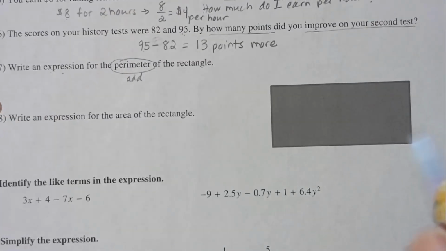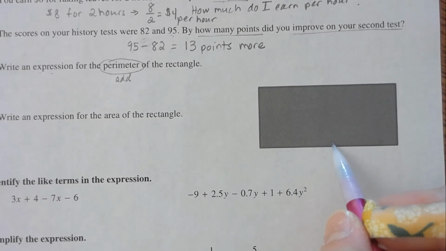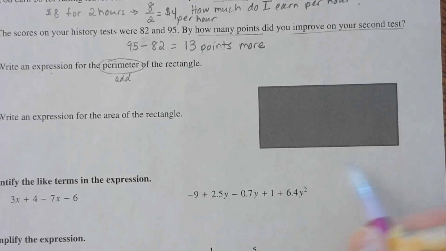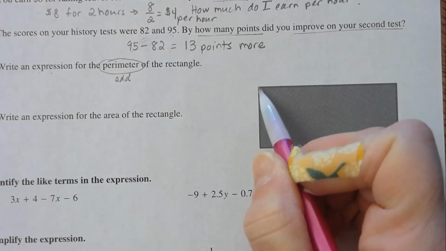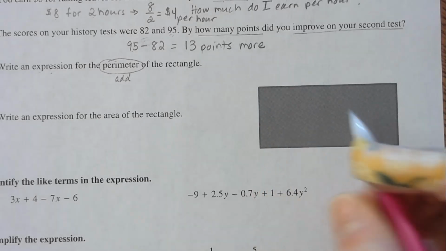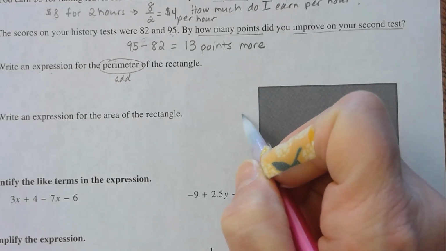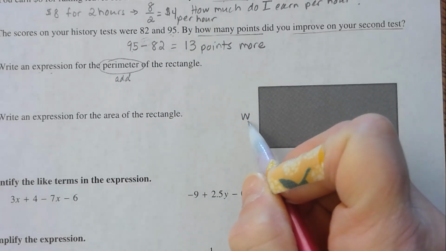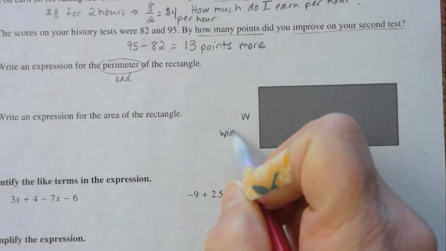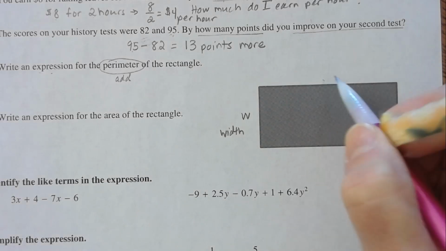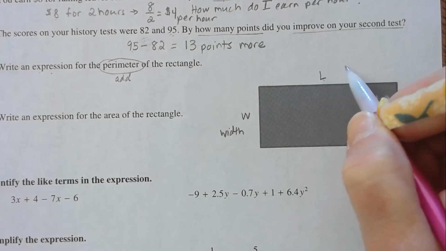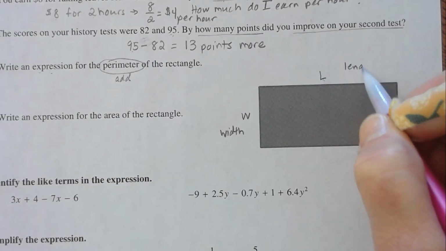Here's a rectangle. I'm going to label the sides with variables or letters because I don't know exactly how much this is. I'm going to call this W for the width, and I'm going to call this L to represent length.